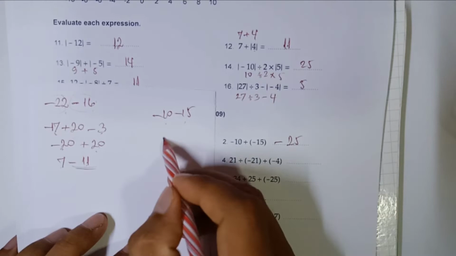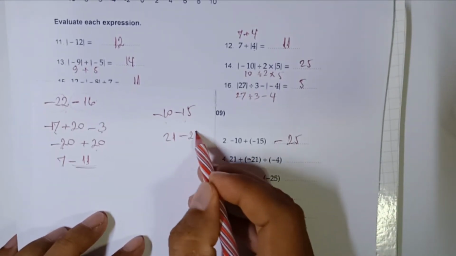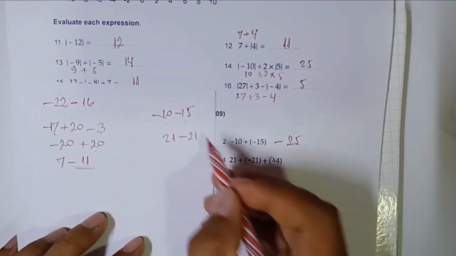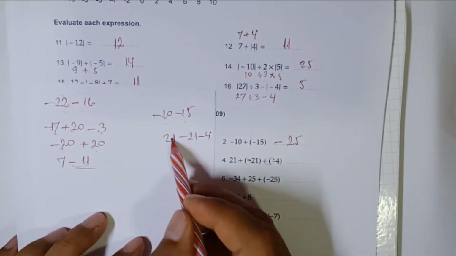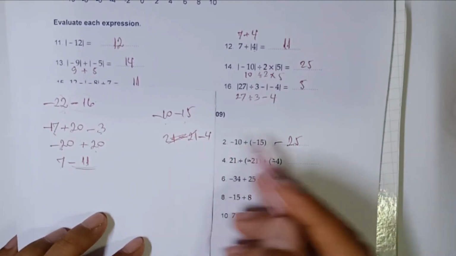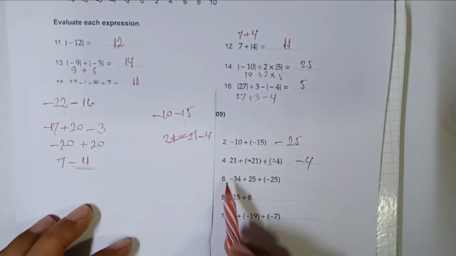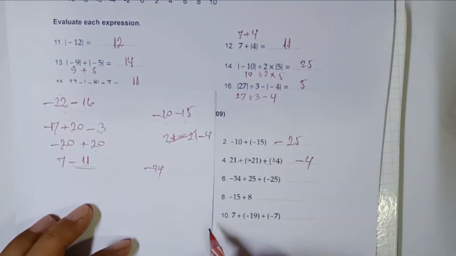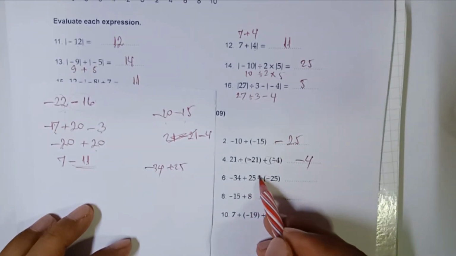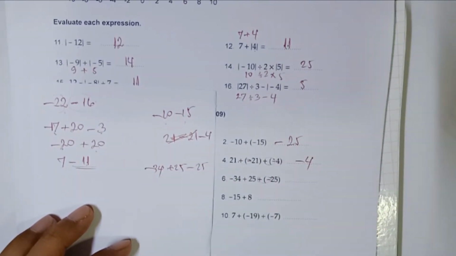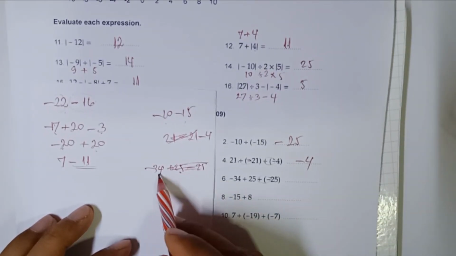Okay, for this section you got 21, minus, plus with minus becomes minus 21, and then plus with minus becomes minus 4. So 21 minus 21 minus 4. So 21 minus 21 is no more, and minus 4 stays the same, minus 4. So number 6, you have negative 34, and then you have plus 25, and then plus and minus right here become minus 25. So you have 25 minus 25 is no more, and then all you have left is negative 34.